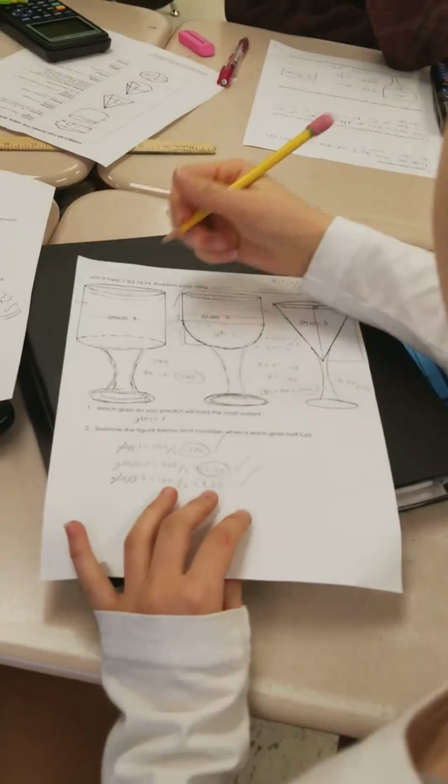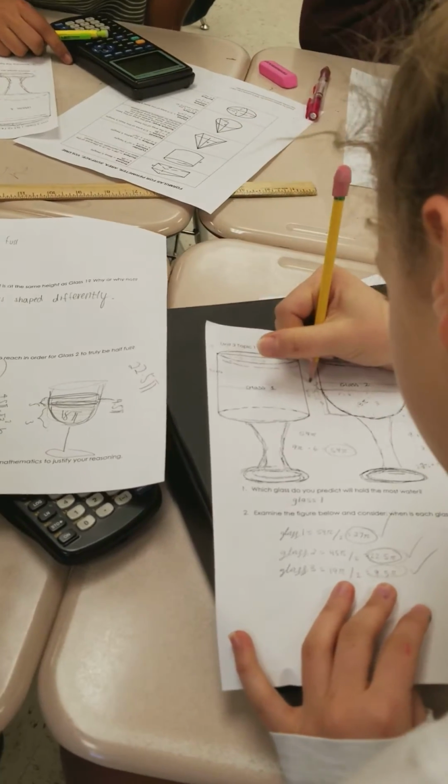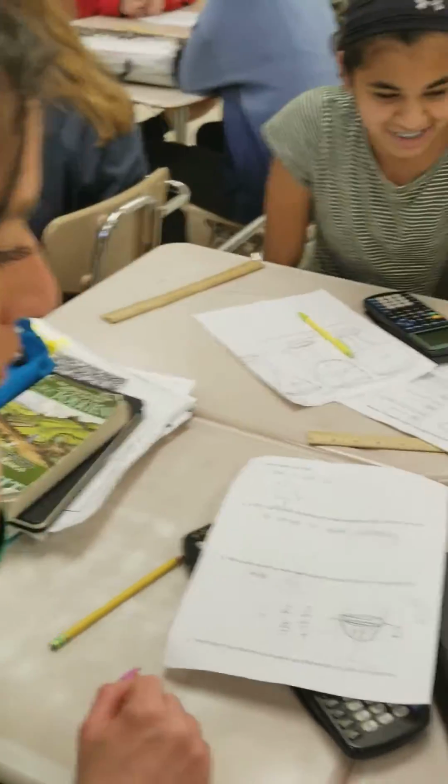My group and I found out that it was 0.5. So we just had to now calculate this height, and that was 3.5. How did you get to 0.5?